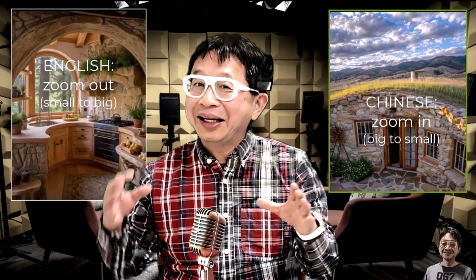But getting back to our main point, the point that I wanted to make here is that in English, addresses go from the smallest element eventually to the largest, and in Chinese it's the opposite. You start with the largest elements and eventually shrink down to the smallest. Let me give you another example.